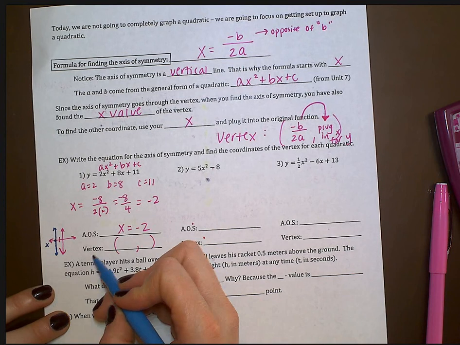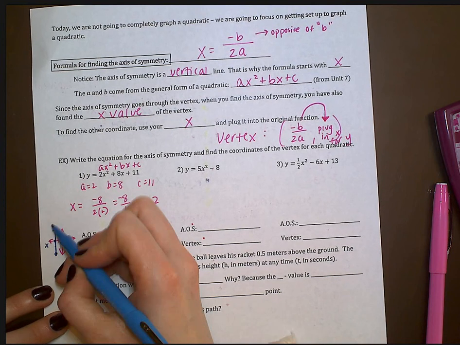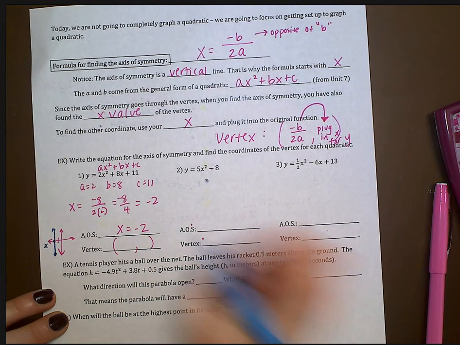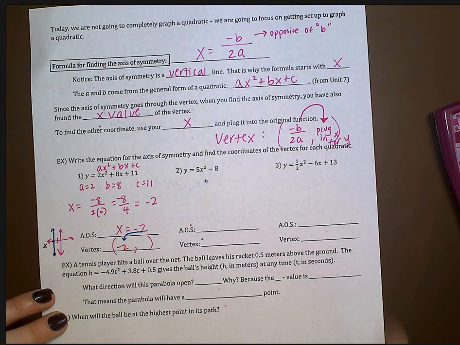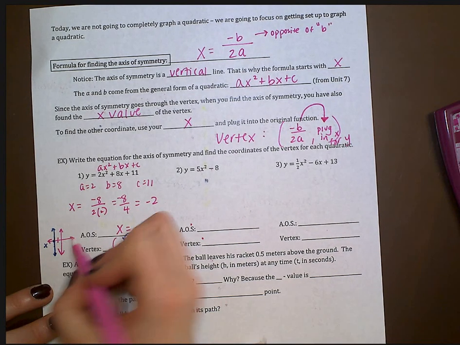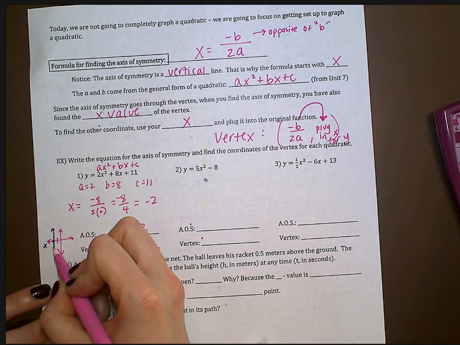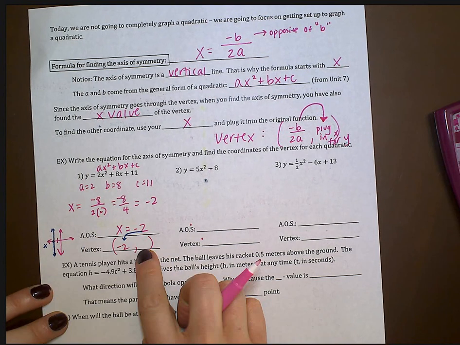I don't know where the vertex is. It could be all the way down here. It could be all the way up here. I have to find it. So like I said, once you've done the axis of symmetry, you've actually found the x value of the vertex, because you know you want it to be on this line. So you go left 2. I just don't know, do I go up? Do I go down? I have to figure out where the y value is.